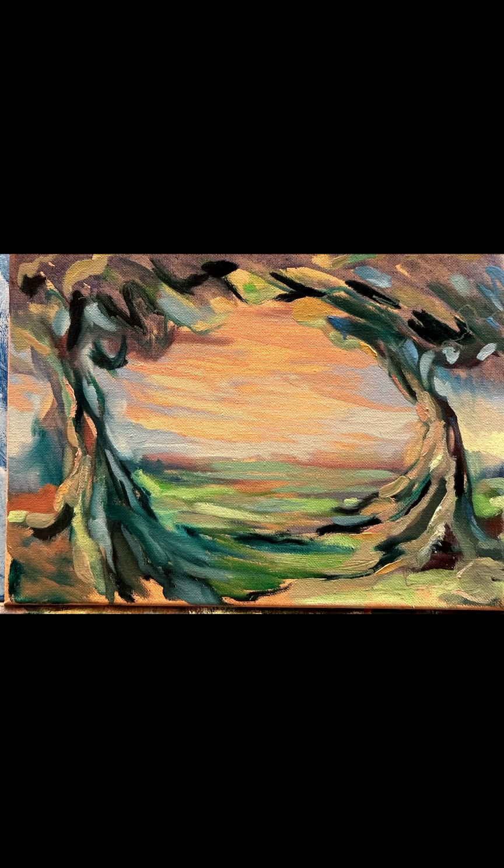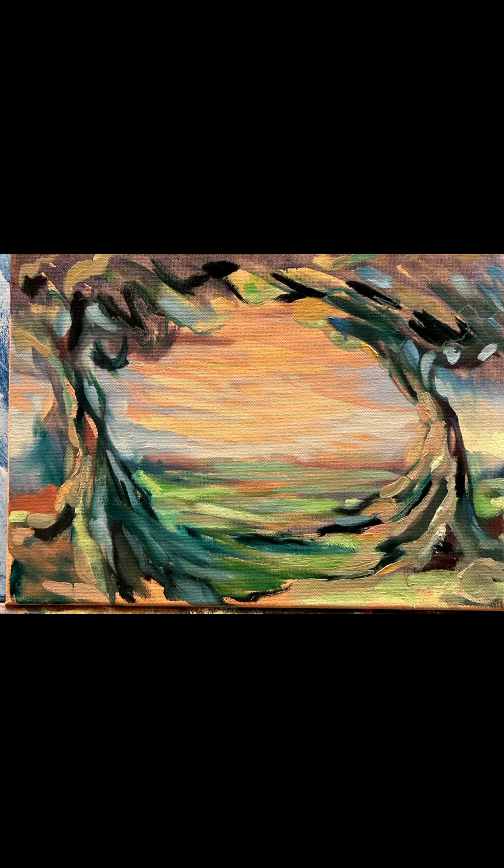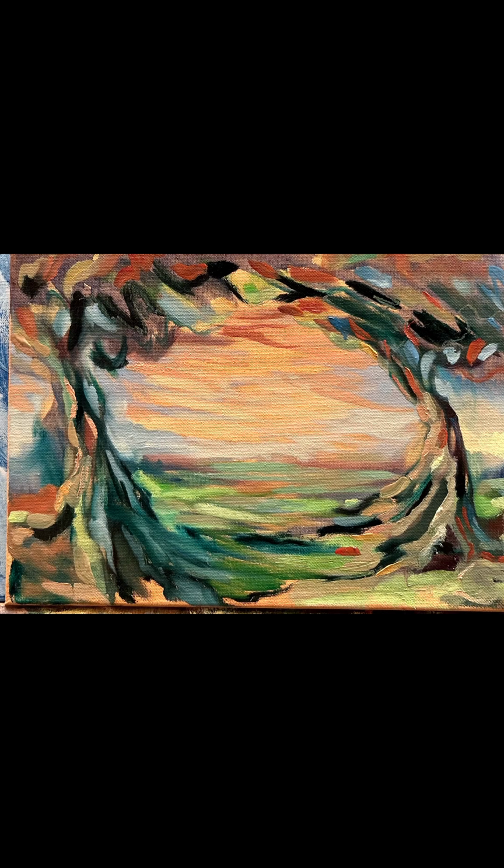I'm adding key light strokes across the painting now, mixing it with cadmium red light, adding cadmium red light across the whole painting now. Notice when I'm painting that I am moving to different areas and not just dwelling in one spot.